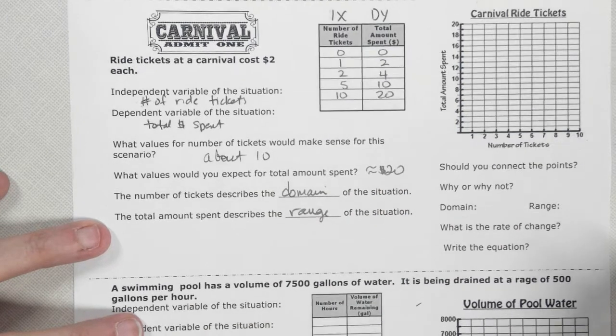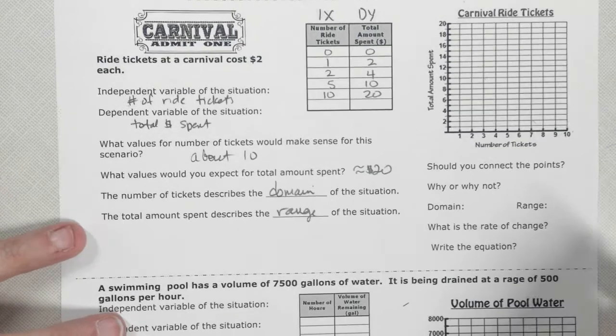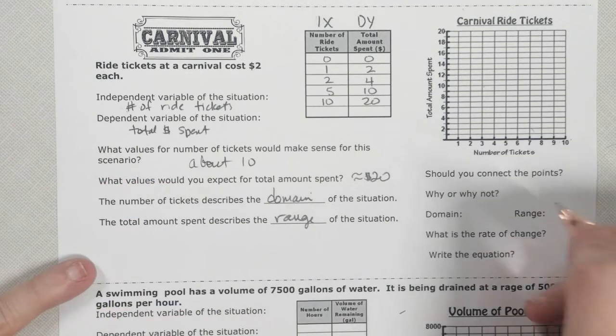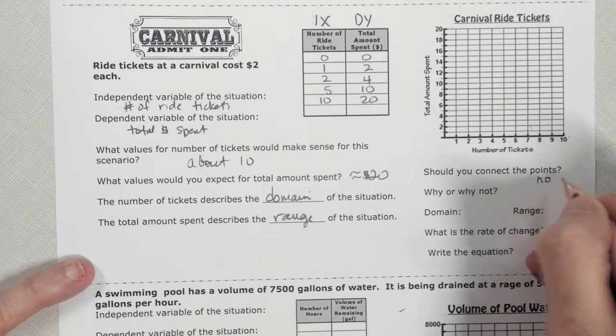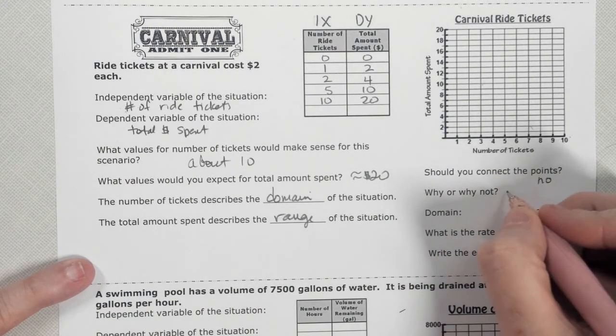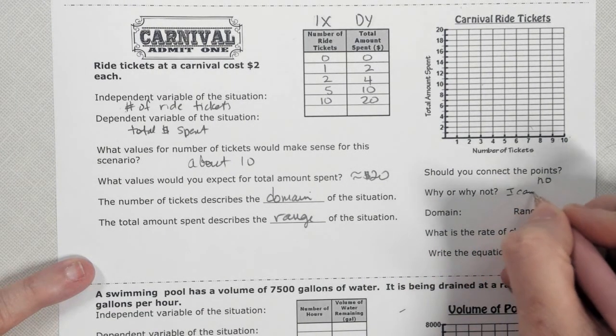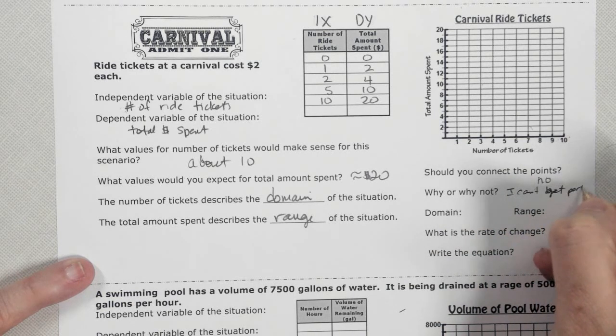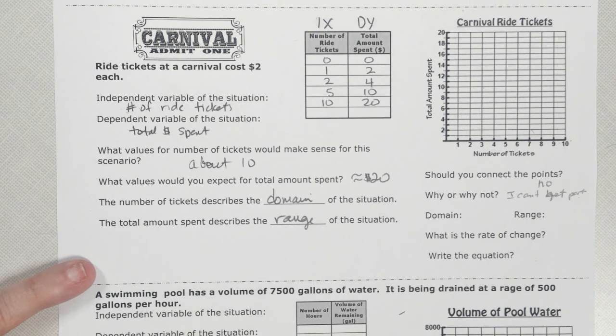So should I connect the points? Well, the question you ask is, can I buy part of a ticket? Well, no, they're not going to sell me part of a ticket. They're going to be like, you got to buy the whole thing. I can't say, listen, I've only got $1. Can I buy half a ticket and only go on half the ride? No, you got to buy the whole thing. So, no, I'm not going to connect the points because I can't get part. That's the question. Can I get part? No, I can't.